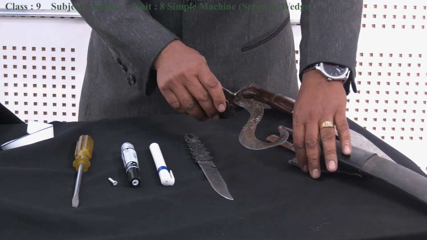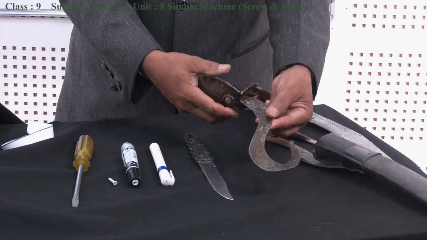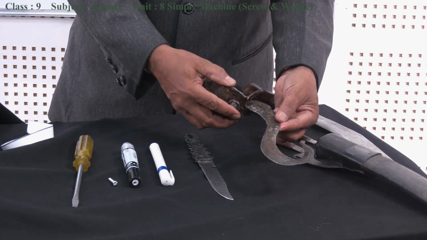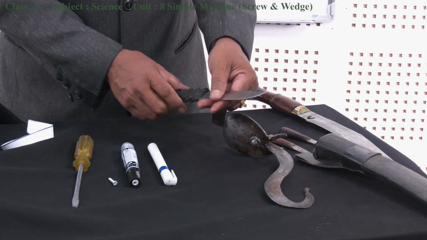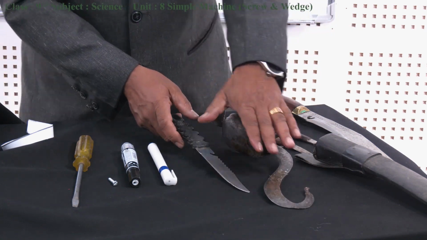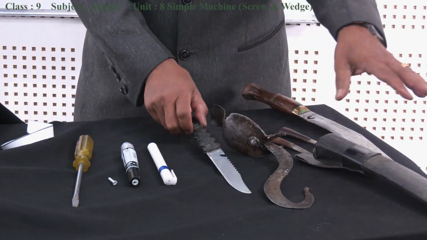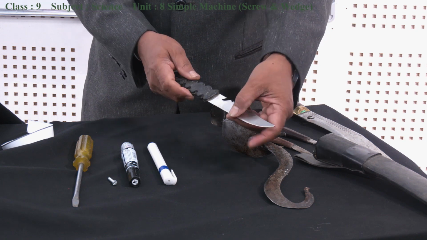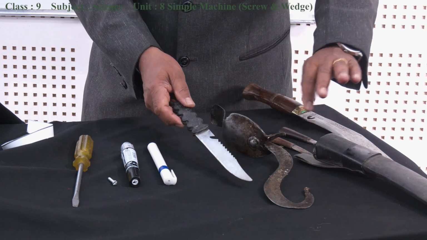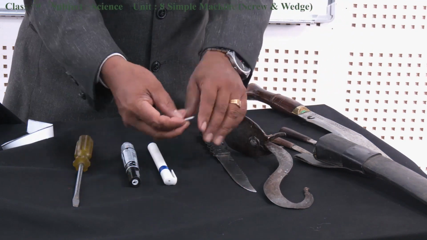It is used to make the khukuri sharp if it becomes blunt, like this. Now, this is another wedge. It is used in the kitchen to cut vegetables, and this is called chuleshi. And this is a knife, we know about this. These are the wedges. All these are wedges. Have you noticed this? It has a sharp edge and its thickness increases up to the other end.